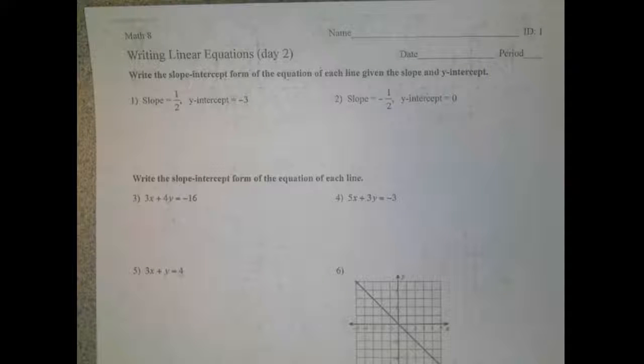So this should look absolutely familiar. It's almost identical to what you did yesterday, just the numbers are a little bit different.